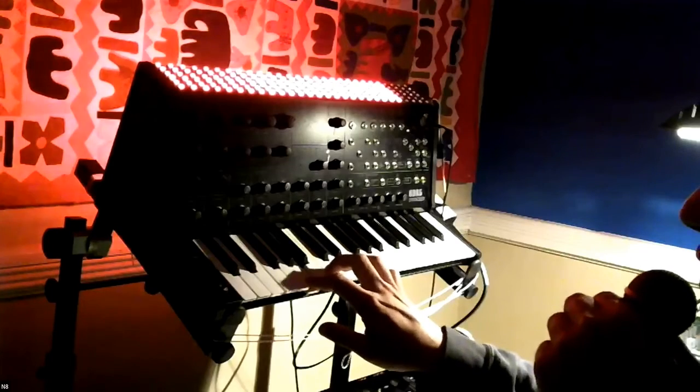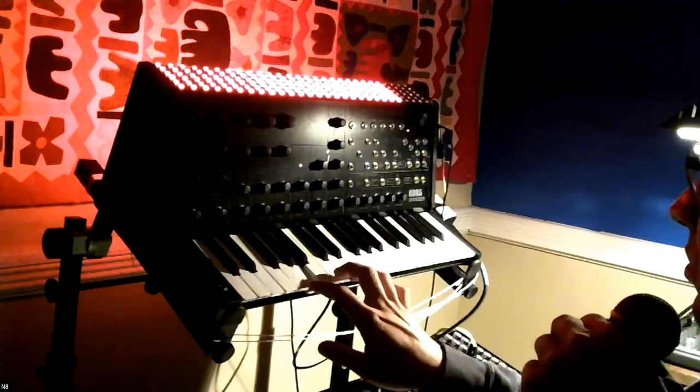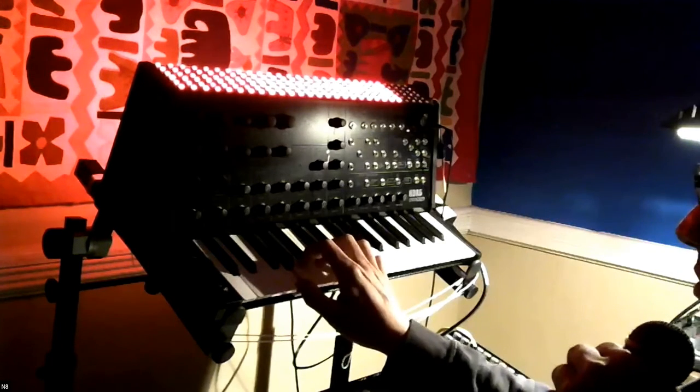Is that what it means to be an octave apart? An octave apart is in tune. It's not even hitting a harmonic. It's just in tune. Oh, okay. 5 minutes.